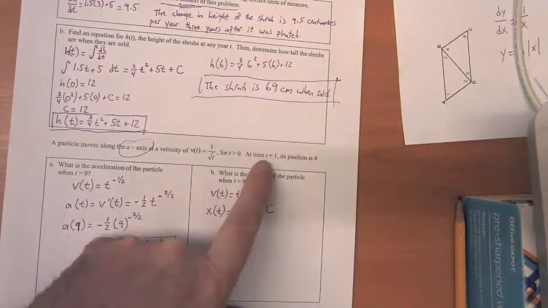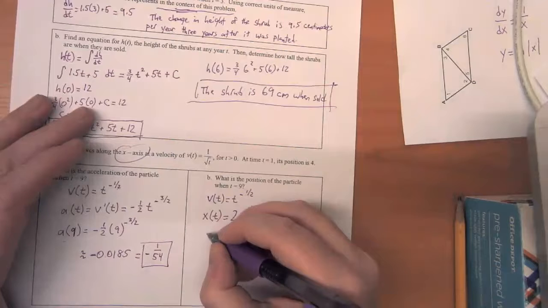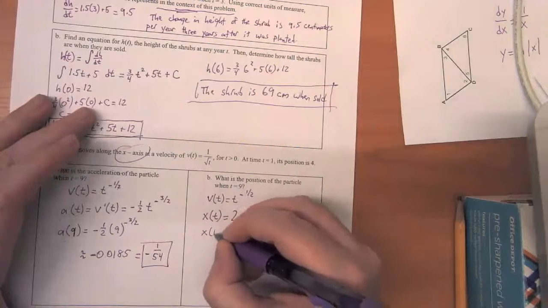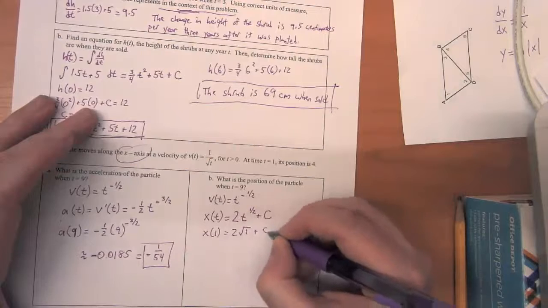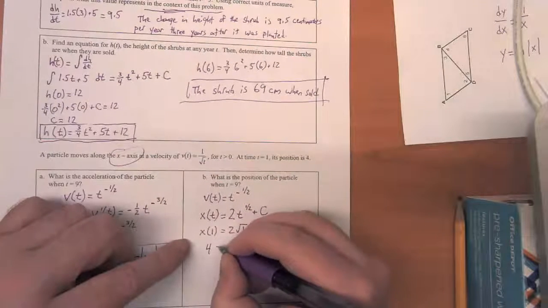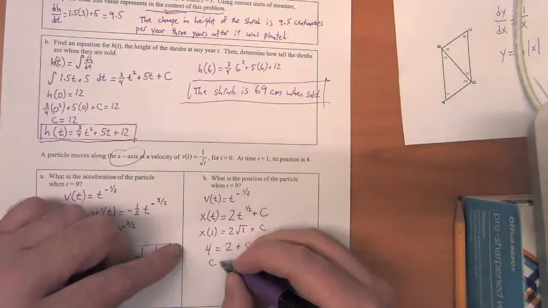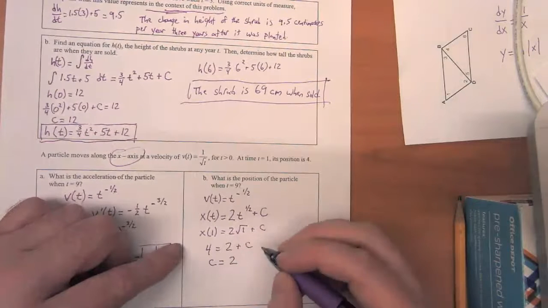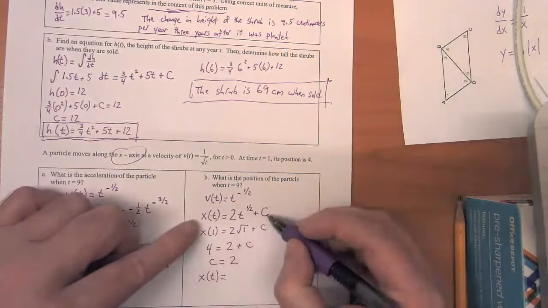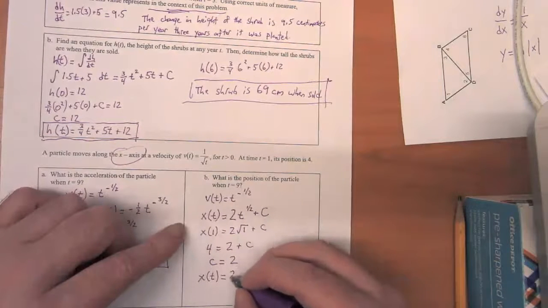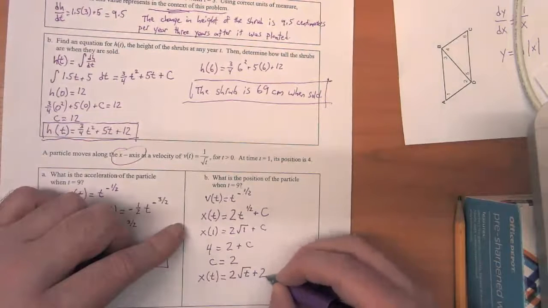We've got this fact here that at time equals 1, the position is 4. So I could write that as x of 1 is equal to 2 times the square root of 1 plus c. X of 1 is equal to 4. 2 times the square root of 1 is 2, plus c. So c is equal to 2. So we've got that x of t is equal to, substituting it back into this equation, 2 times the square root of t plus 2.